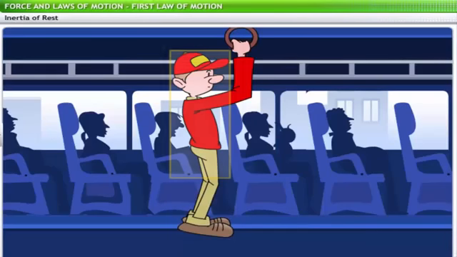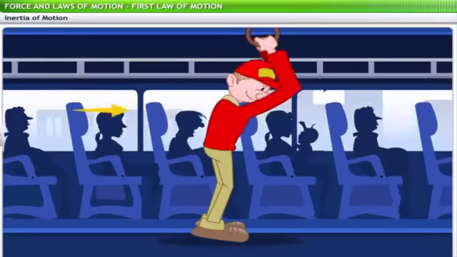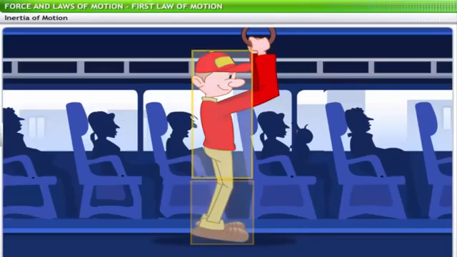As a result, the upper body tends to fall backwards and the passenger experiences a jerk. Similarly, when the bus slows down by applying a sudden brake, a standing passenger tends to fall forward. This is because, at this time, the lower part of the body, which is in contact with the bus, tends to stop while the upper part of the body resists the change and tries to maintain its state of motion.